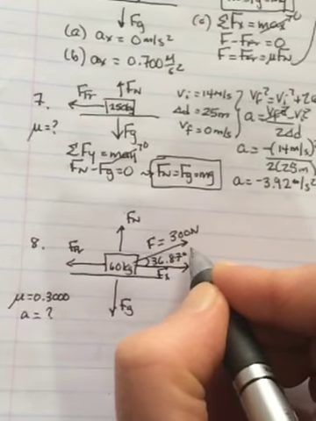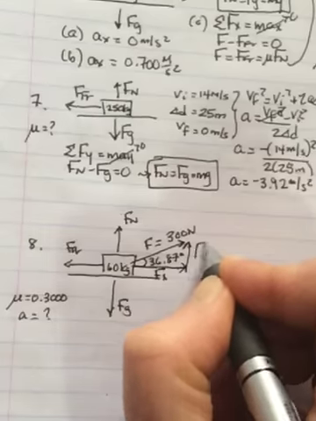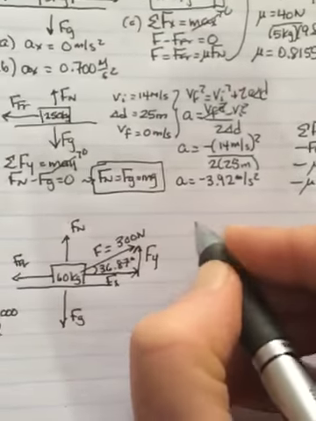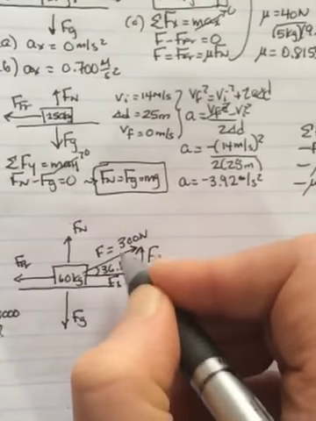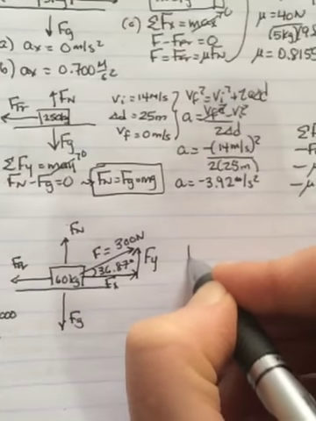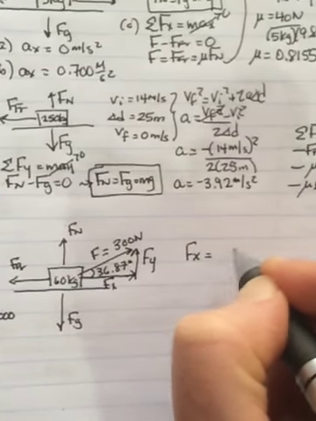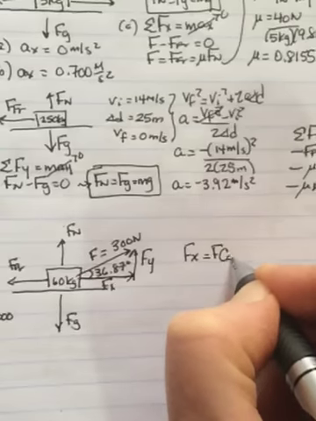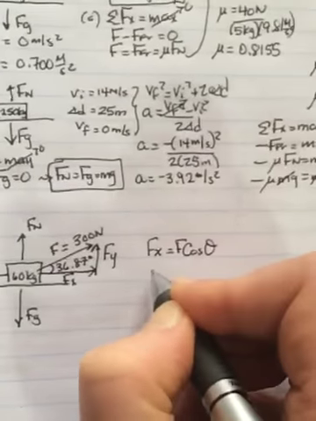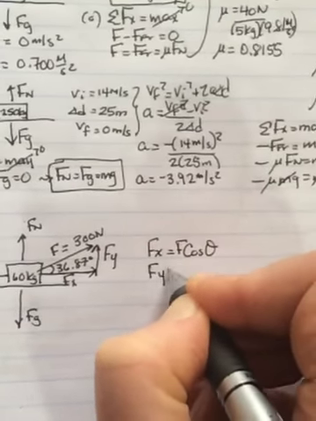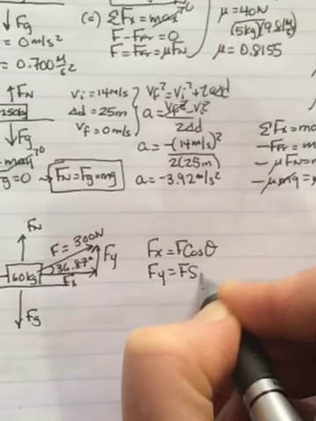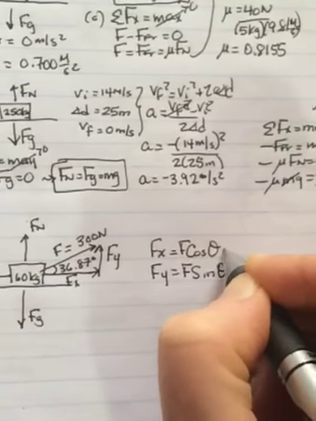This will be Fx. This will be Fy. So the first step would be to find your Fx and your Fy. Fx is the adjacent side, so it's going to be cosine. So it'll be F cos theta. And your Fy will be the opposite side, so it's going to be F sine theta. If you want, you could find the values.